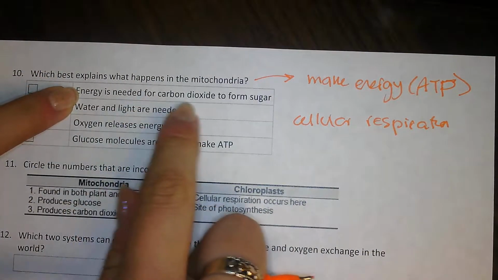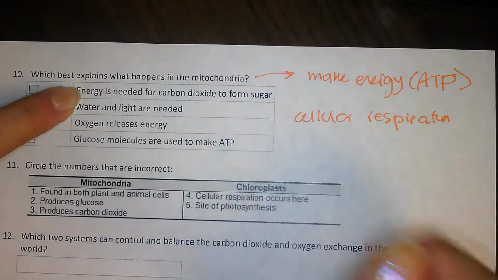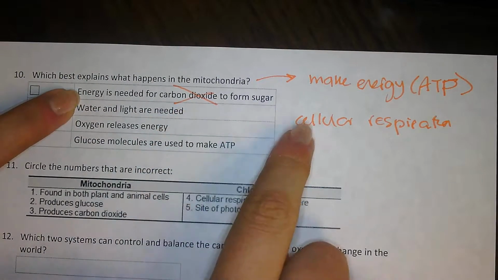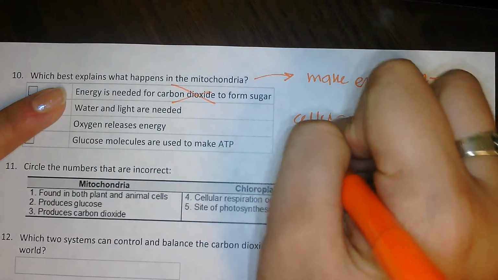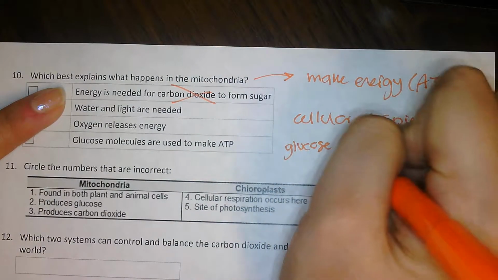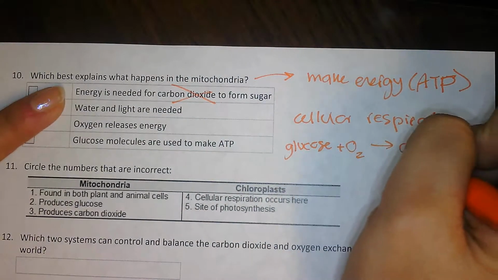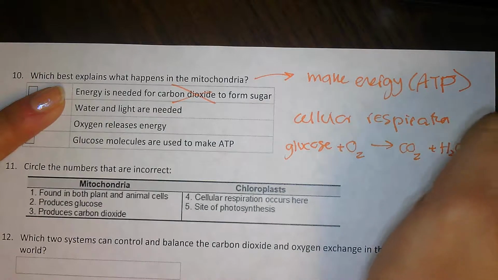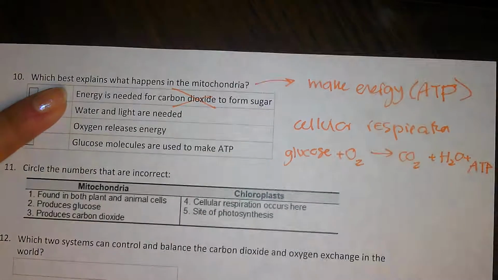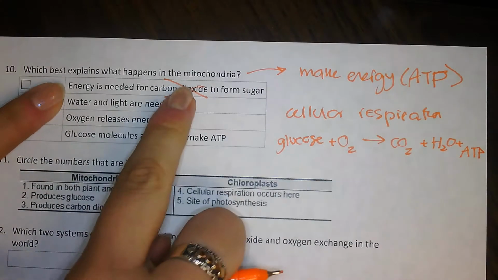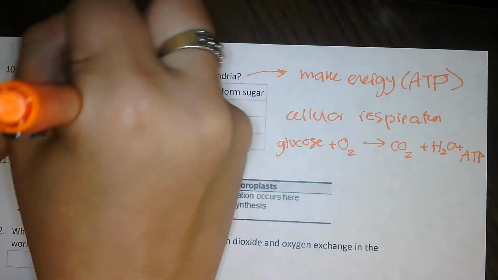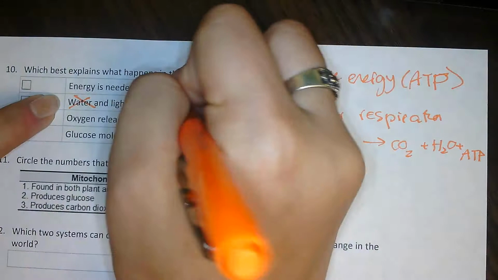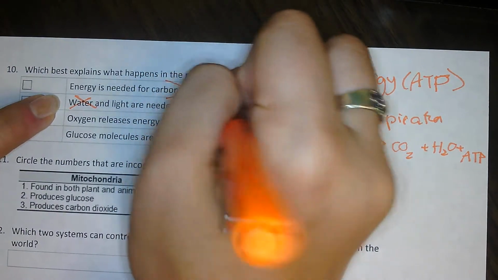Energy is needed for carbon dioxide to form sugar. Carbon dioxide is not one of the reactants of cellular respiration. Cellular respiration is actually glucose plus oxygen to make carbon dioxide and water and, of course, energy, ATP. So it's not carbon dioxide that's needed. Water and light are needed. Water is not needed, neither is light. This probably describes photosynthesis.